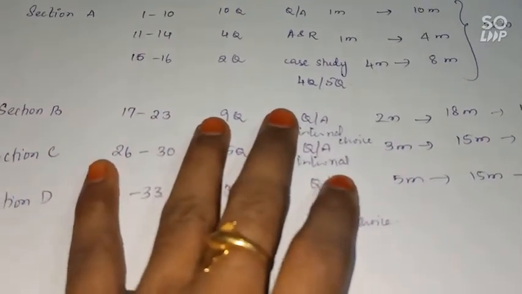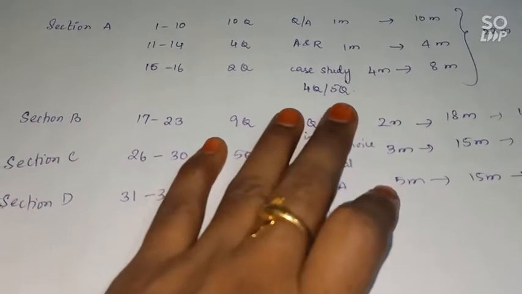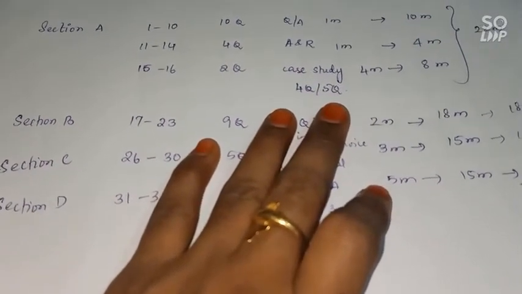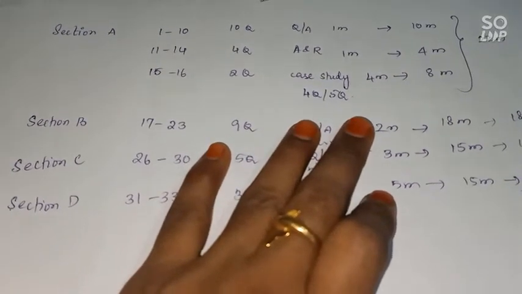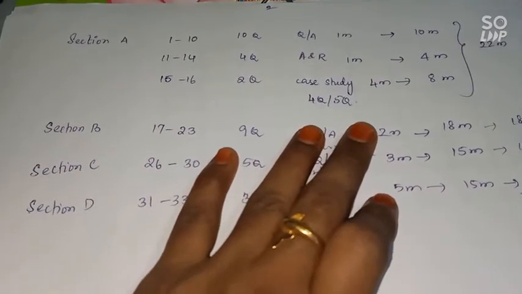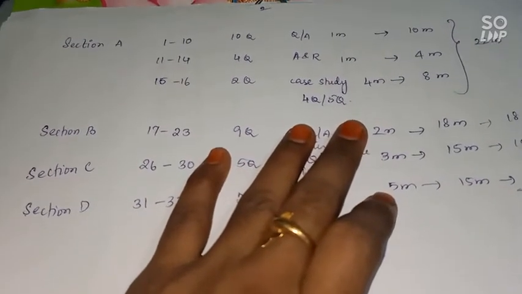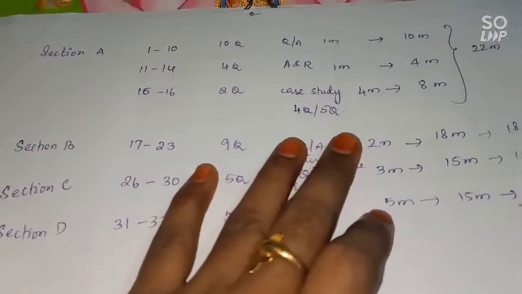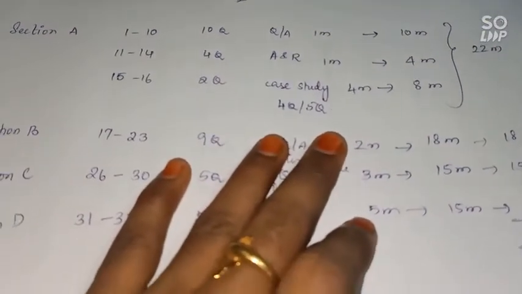There are 2 questions only. Out of 5 questions in each, you have to answer only 4. 4 marks are given for each. So question number 15 carries 4 marks, and for the 4 questions you are answering, each will carry 1 mark. Question number 16 is again 4 marks, which makes it 8 marks. So totally it is 22 marks.